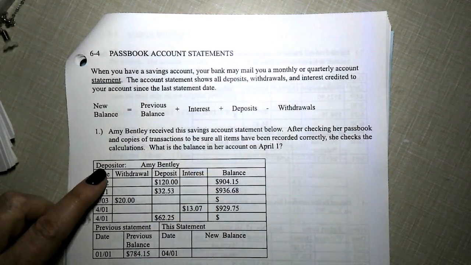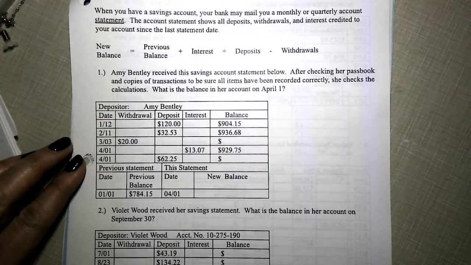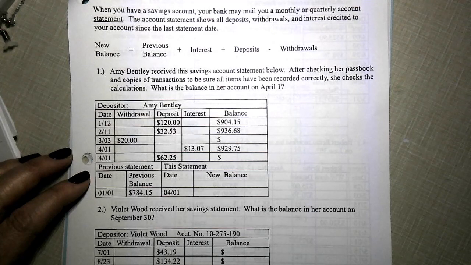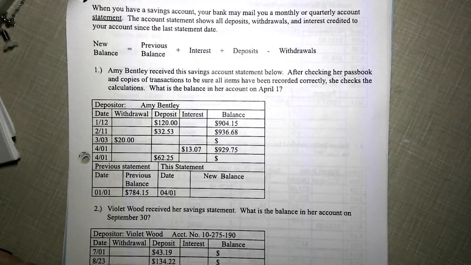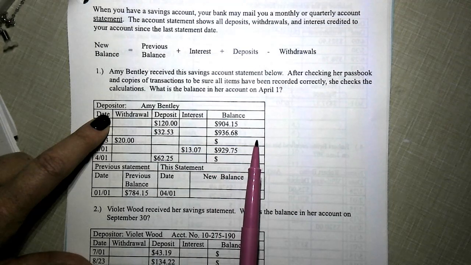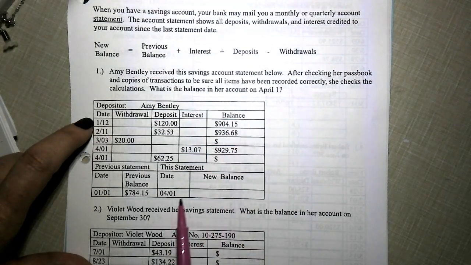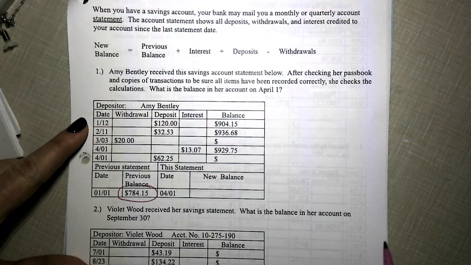withdrawals. So Amy Bentley received this savings account statement below. After checking her passbook and copies of transactions to be sure all items have been recorded, she checks the calculations. What is the balance in her account on April 1st? All right, so we're starting with a beginning balance, and we're looking for her balance here. Here's the previous balance. Okay, this is what I was looking for. So this is where we're starting.